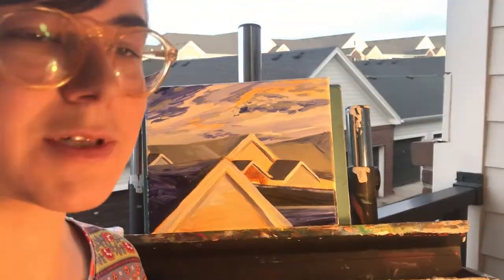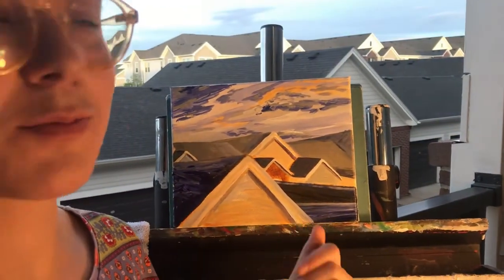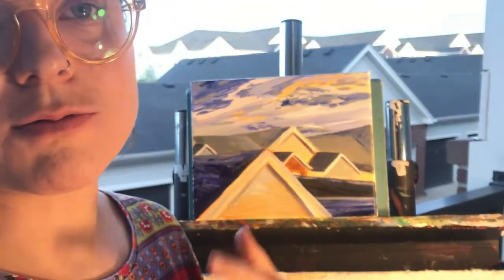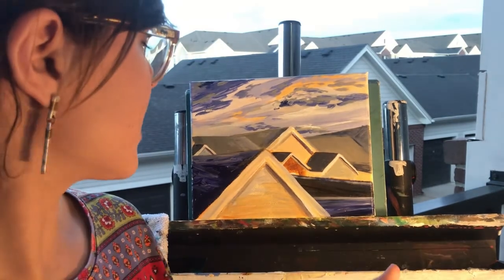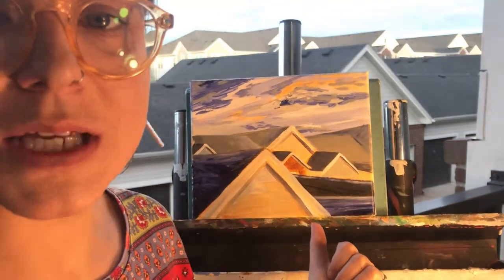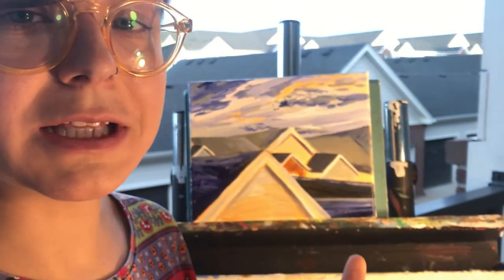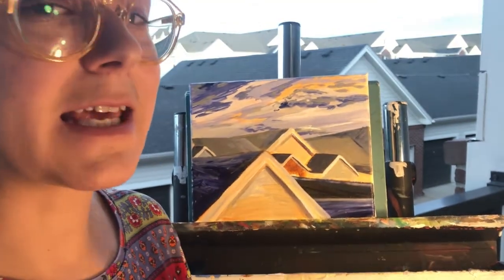Alright, y'all, so this is just the beginning of my painting. I will continue to build up detail, and I'll probably come back another time, at sort of the same time of day. But I also just wanted to mention that at the beginning of this painting process, I had a moment where I really felt like things weren't working out.